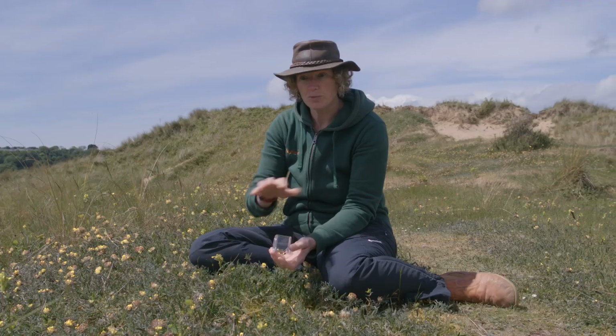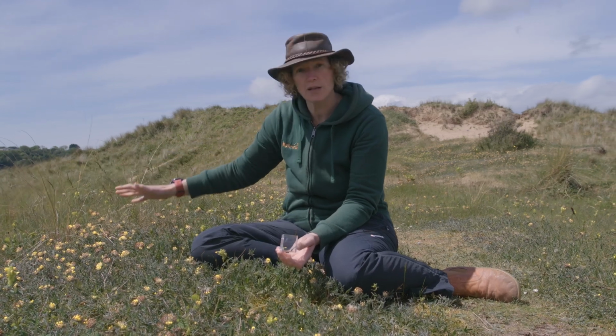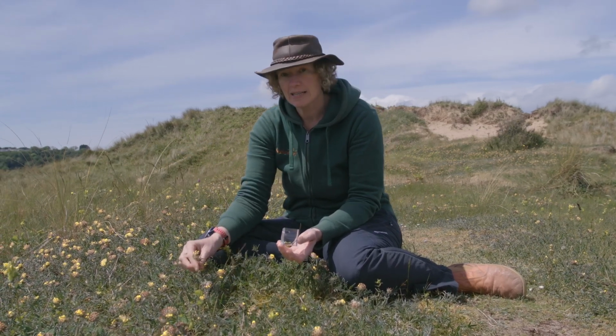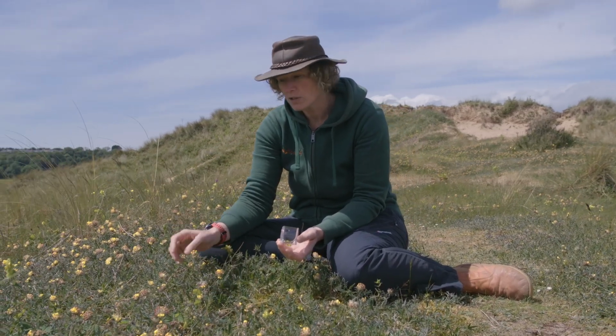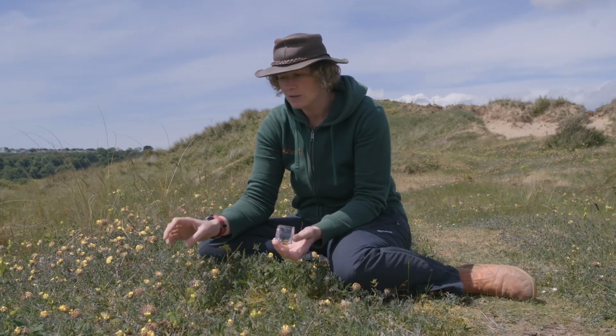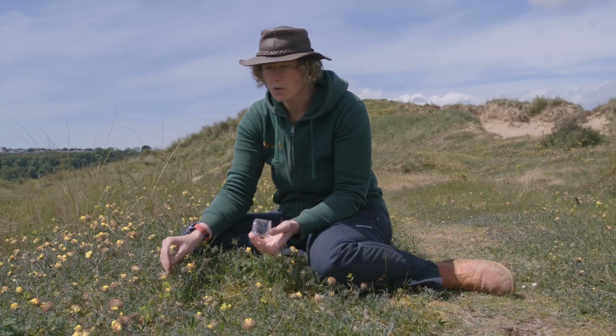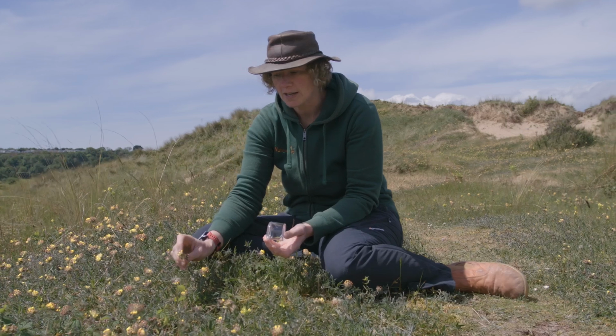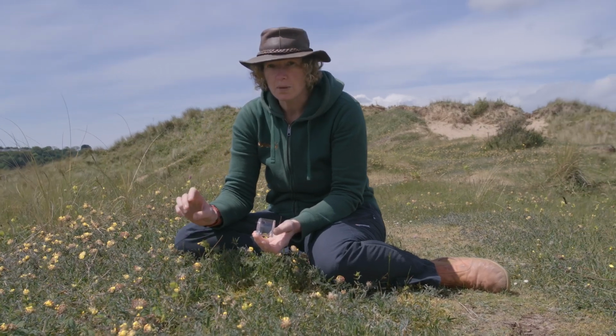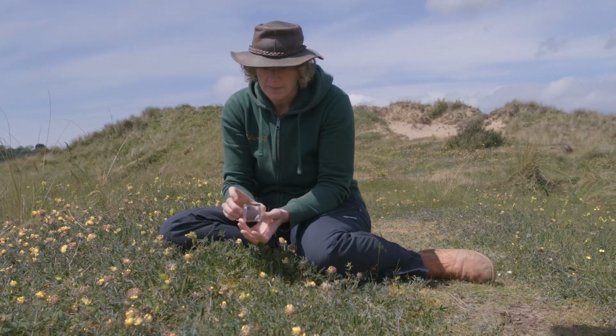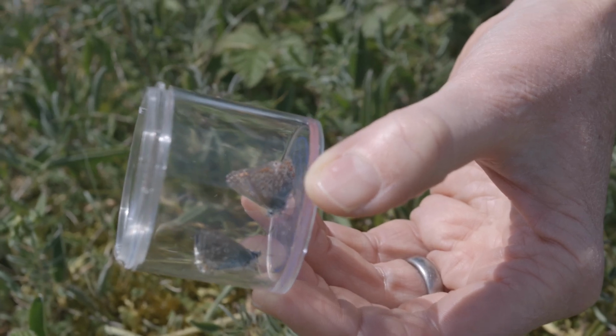In the yellow dunes, you might see these large swathes of yellow flowers as well. This is the kidney vetch, and it goes a bit orangey, and it's easy to distinguish from the bird's foot trefoil because it's quite a lot bigger and it's got this fluffiness there. It also is the food plant to the small blue butterfly. And here I've got a male and a female blue butterfly.